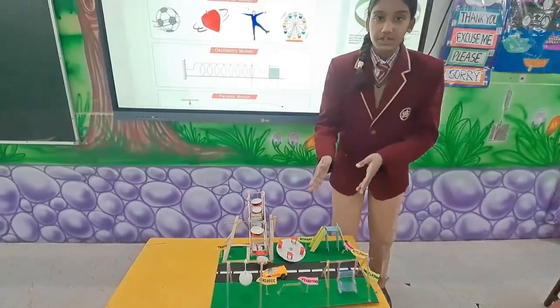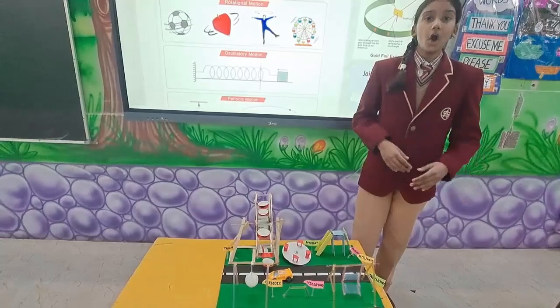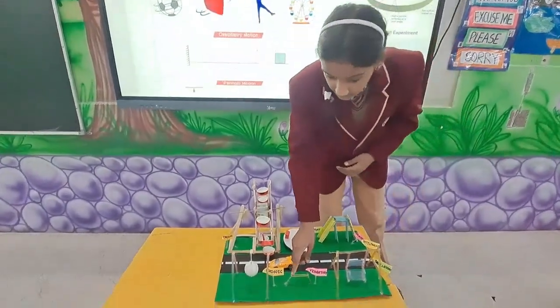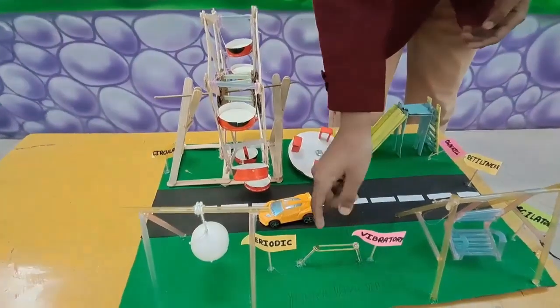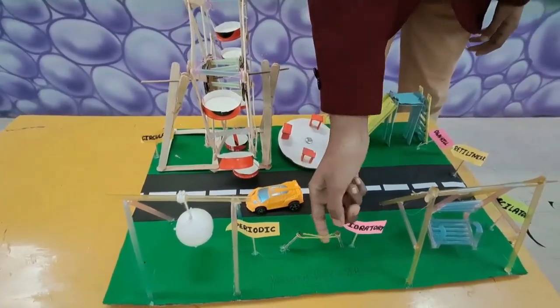Then we will have vibratory motion. Vibratory motion is the motion of an object up and down, back and forth about its fixed axis. These screws are the fixed axis of this rubber and it is moving up and down, back and forth.